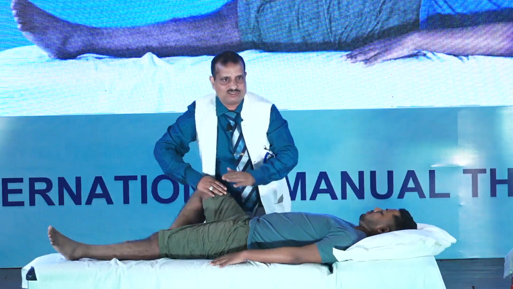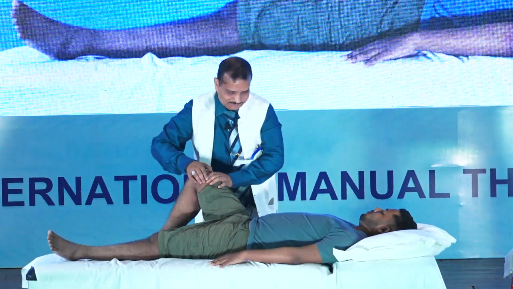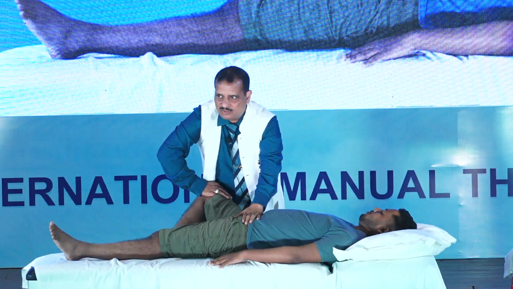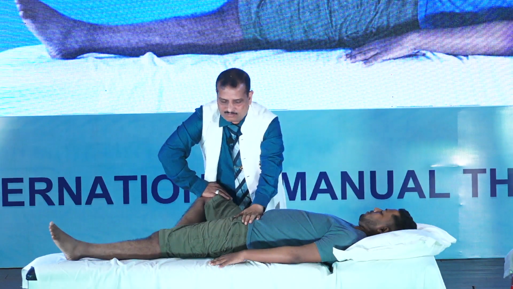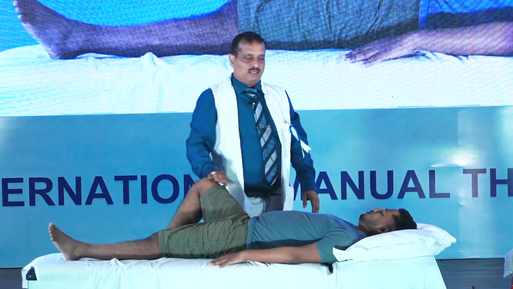Go to the restricted position, ask the person to bring it for adduction internal rotation. Okay, they do this movement. Give the resistance, 1/3, 30% of effort, 1, 2, 3, 4, 5, 6, fine. So come to the new position.